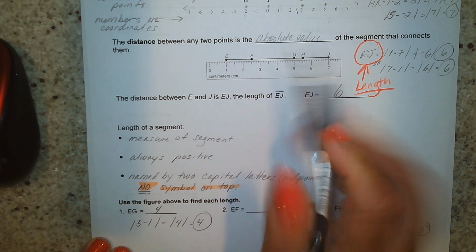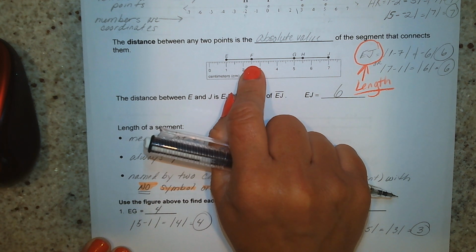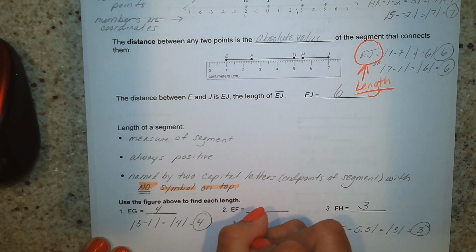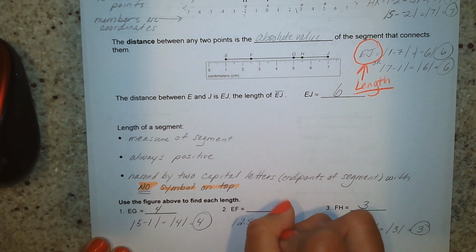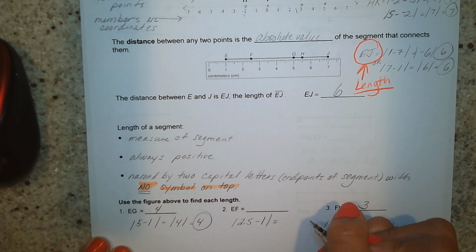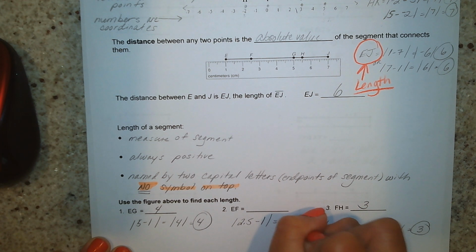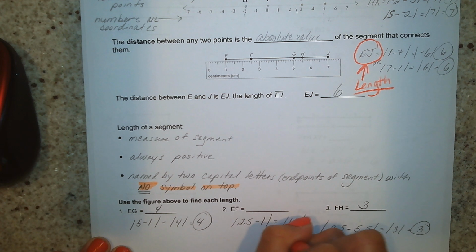We want to find EF. Now, F is going to be a decimal. That's 2.5. So we're going to take 2.5 minus 1, and you, of course, get 1.5. So the absolute value of 1.5 is just 1.5.